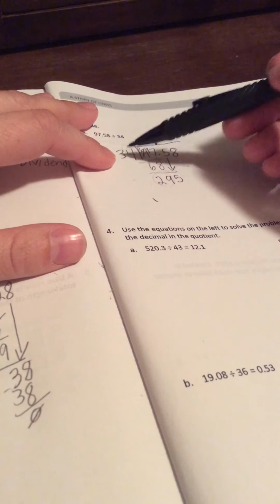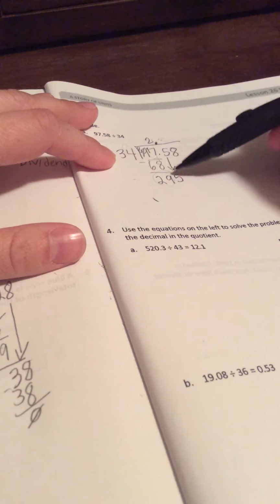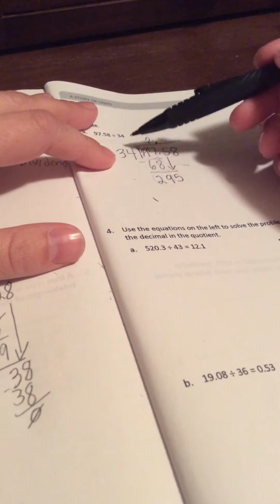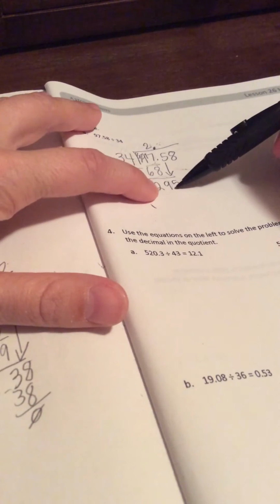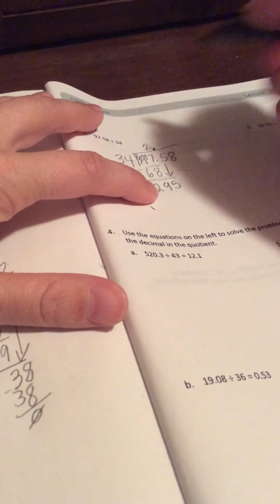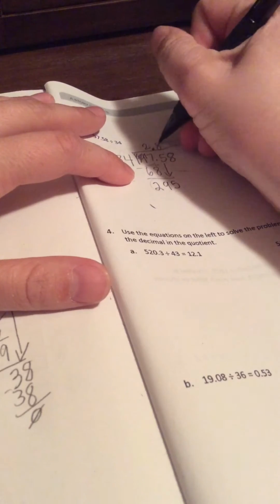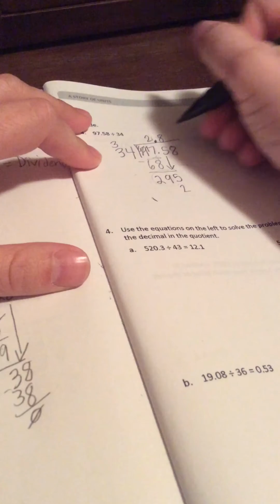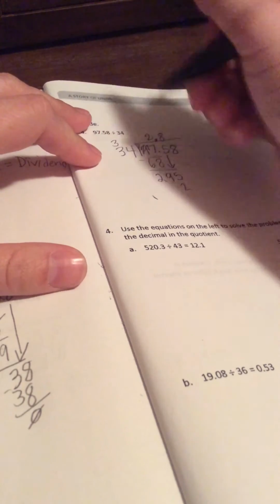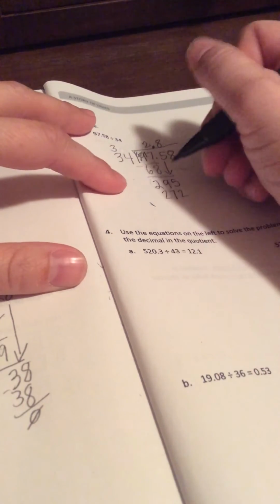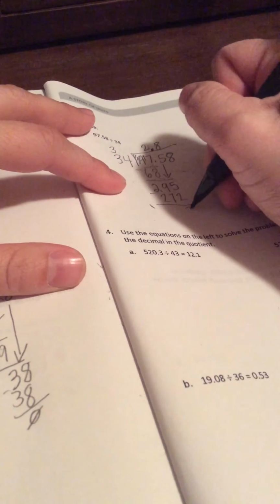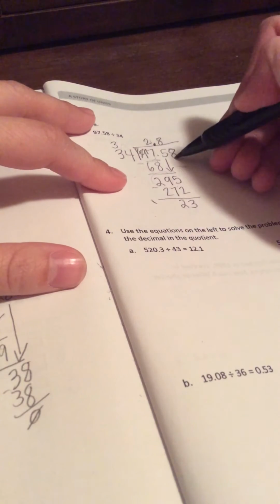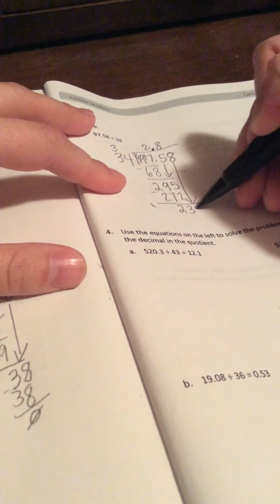34, again, this is about 30, and this is about, say, 300, or we could say this is 30, or 3 would be the closest one. I'd probably say about 8. 8 times 4 is 32. 8 times 3 is 24, plus 3 is 27. 23. And now we bring down our last digit, an 8.